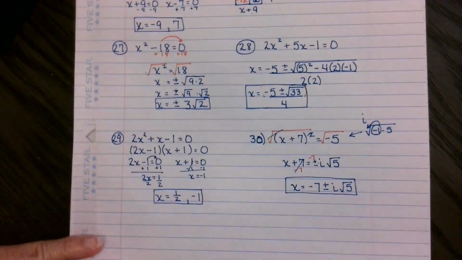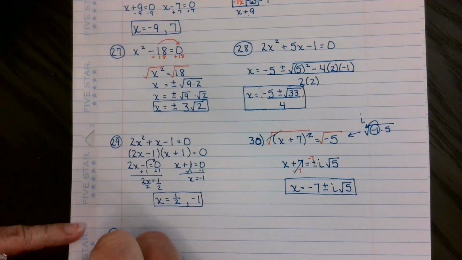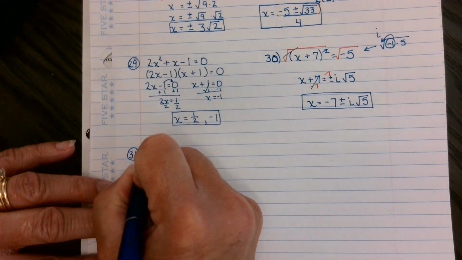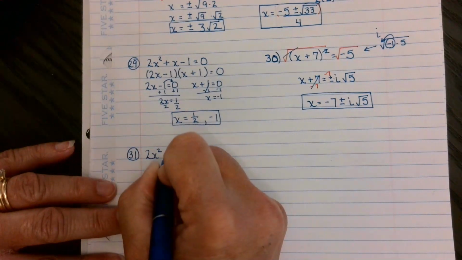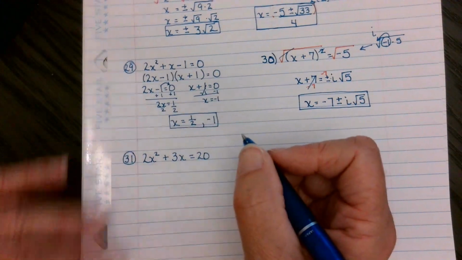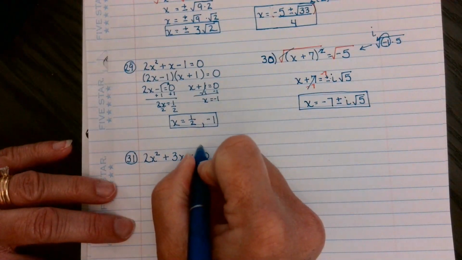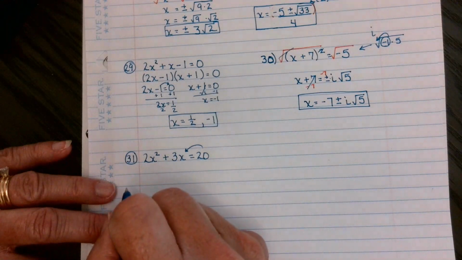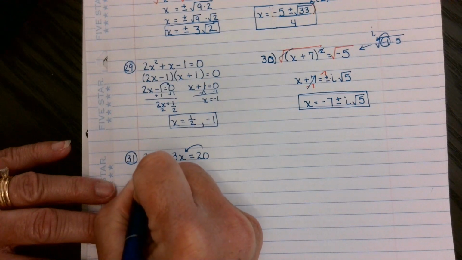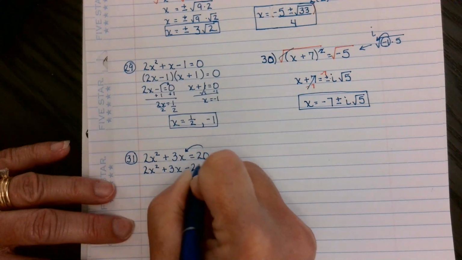All right, 31 looks like this. 2x squared plus 3x equals 20. Okay, so what I'm going to do, because this is quadratic, is take the 20 to the other side. So when you do this, you're going to end up with 2x squared plus 3x minus 20 equals 0.